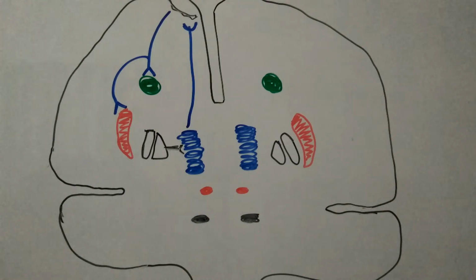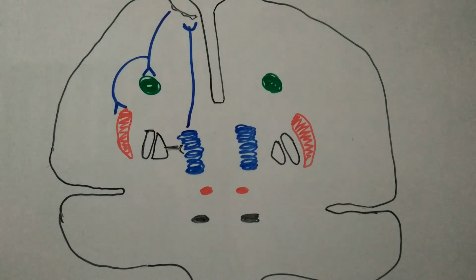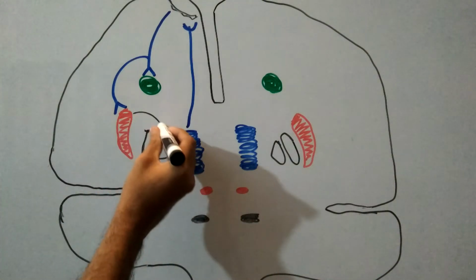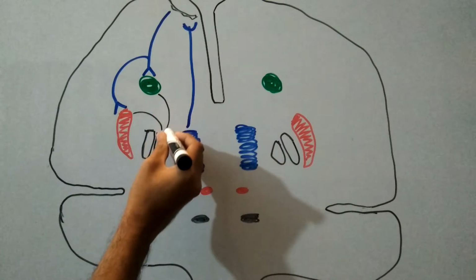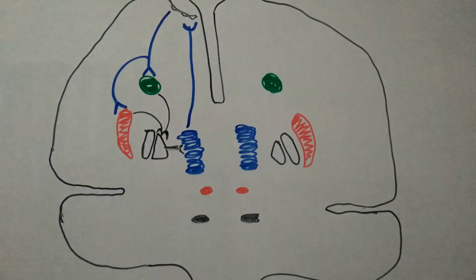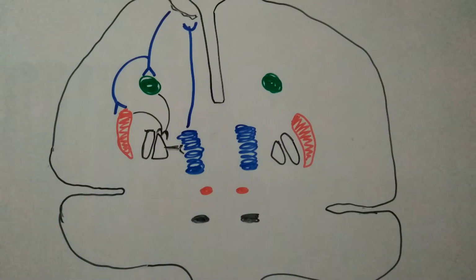From the corpus striatum, some inhibitory neurons come out and connect to the globus pallidus internus, and if they are inhibitory, obviously they release GABA. So these GABAergic neurons coming from the corpus striatum in turn inhibit the globus pallidus internus.